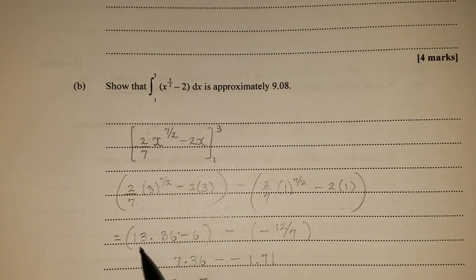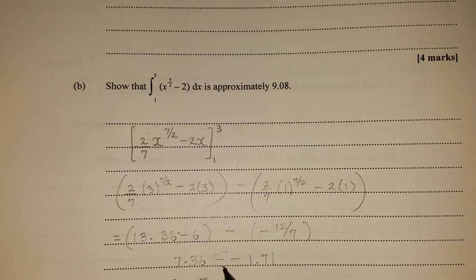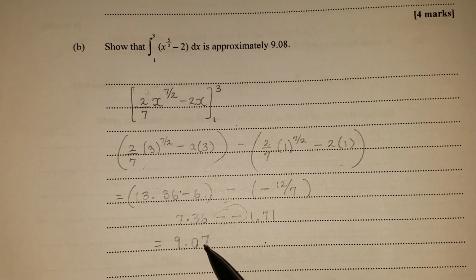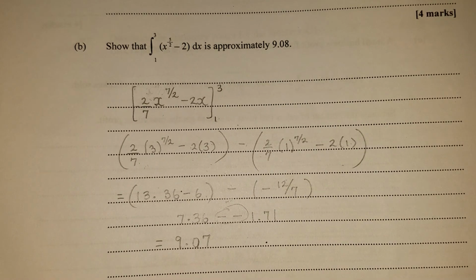This upper bracket calculated is 7.36. Minus sign goes back, and this negative 12 over 7, which in decimal form is negative 1.71. The two negative signs together make a positive, and when added, we get 9.07, which is in fact approximately 9.08.